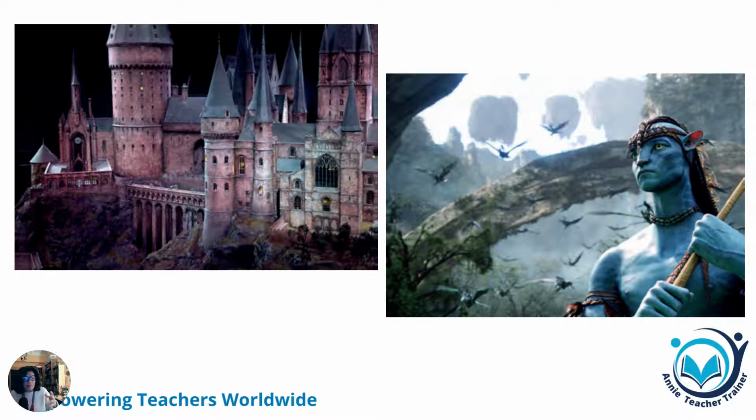And ask them to compare these places with the other two pictures. Would they use the same words to describe these worlds, these places? What adjectives would they use? Elicit ideas from them. For example, magical, scary looking, huge, enchanting, mysterious, etc.